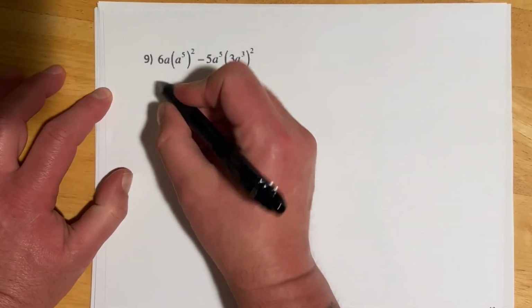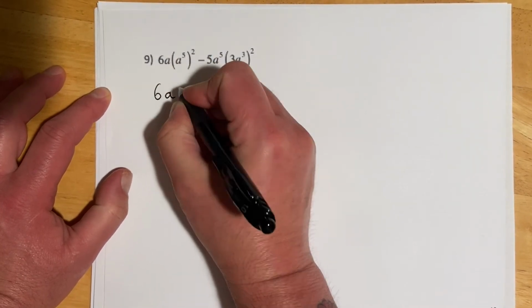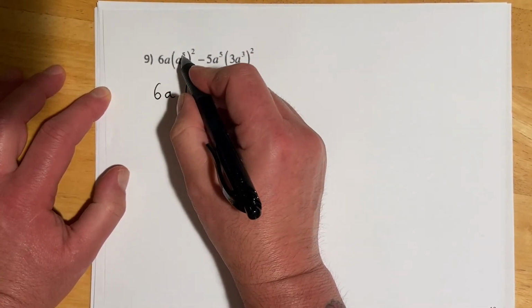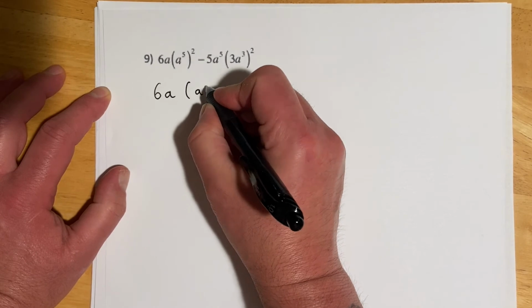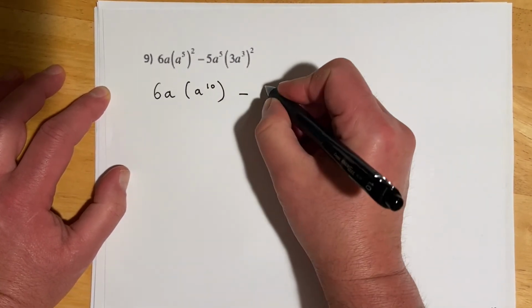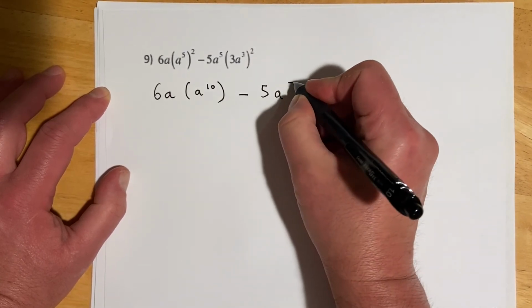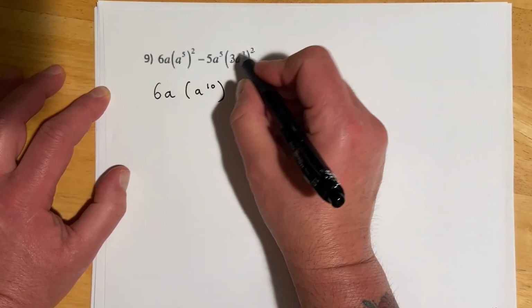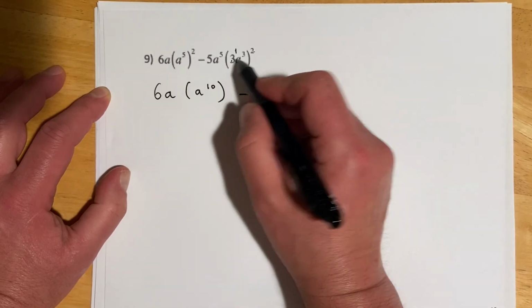Okay, for this one, let's bring down that 6a. And then this is a to the 5th squared, so that is going to be a to the 10th. And then we'll deal with that next part in a second here. And I'm just going to bring down the 5a to the 5th. And then careful with this 3. This is where people forget to cube the 3.